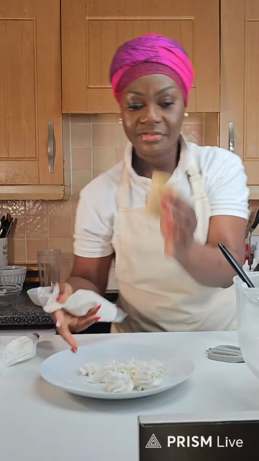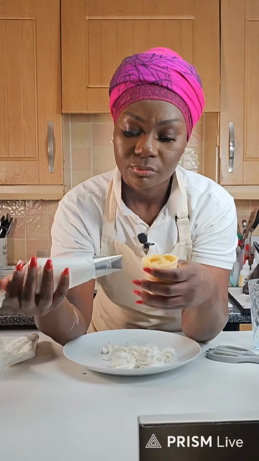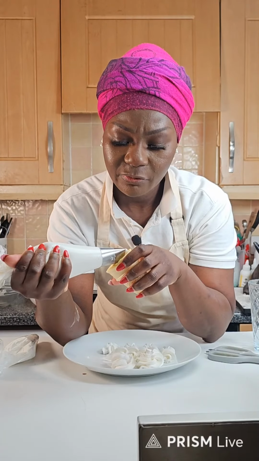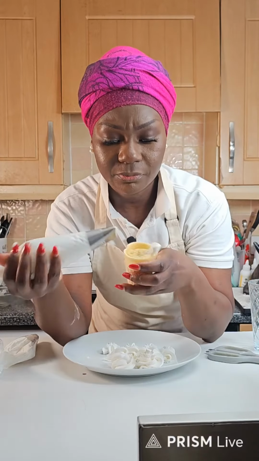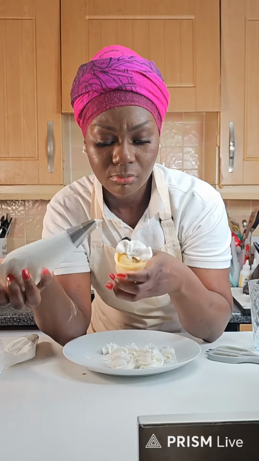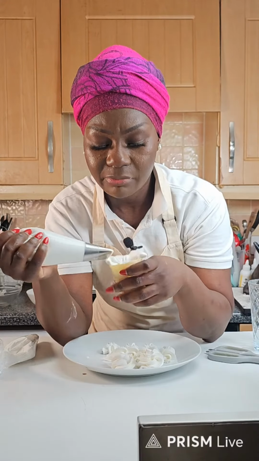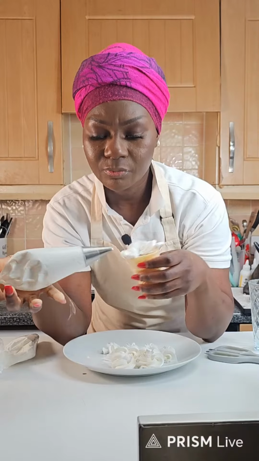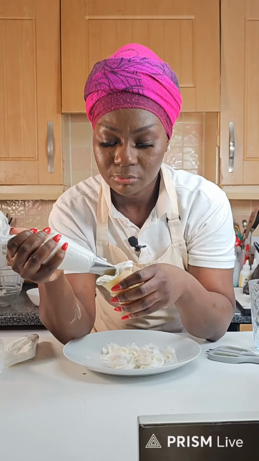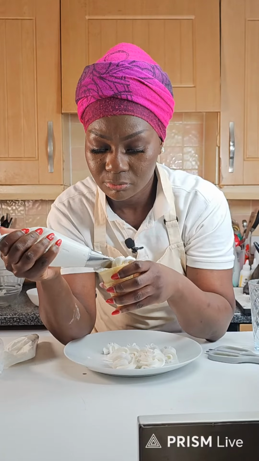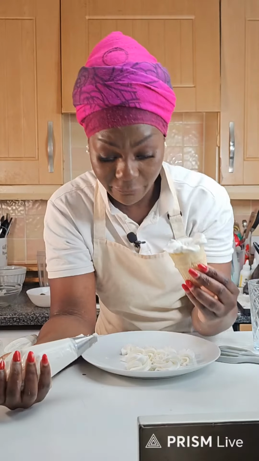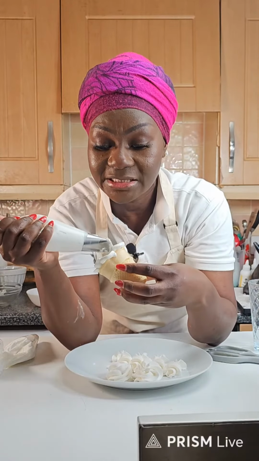Okay, I have some cones here. Let's see. I'm not great at piping flower work, but let's see. I'm just doing this so that we can see the stability. Can you see the floral detail? And this is my very first time piping flower details.